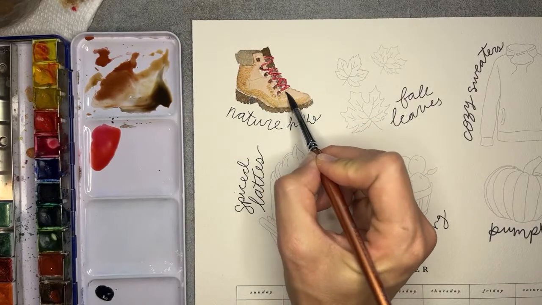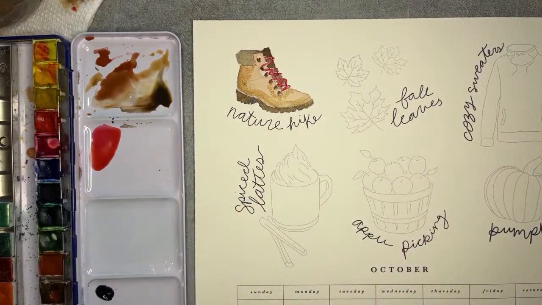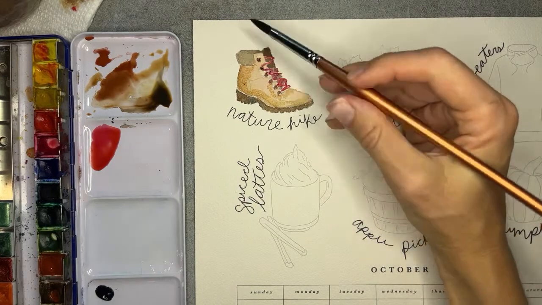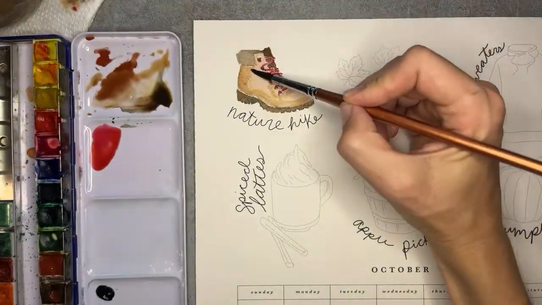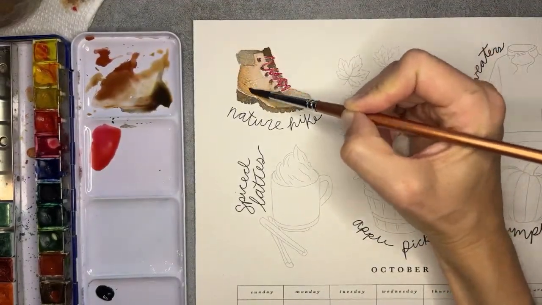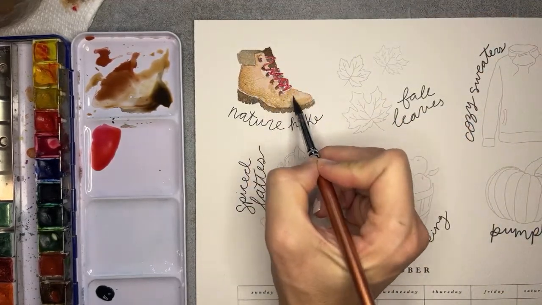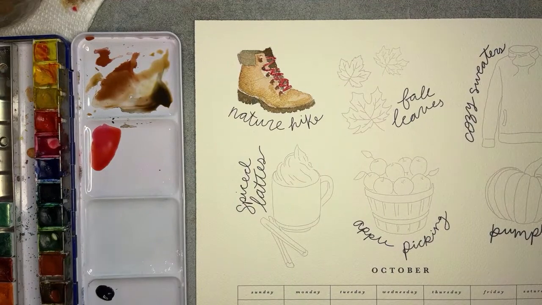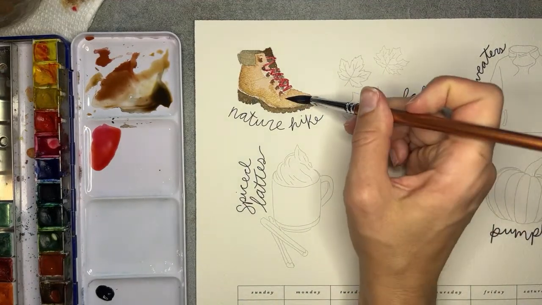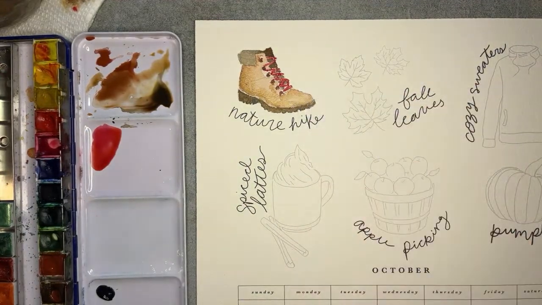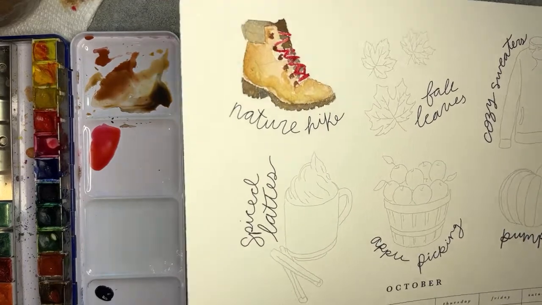Just add in a little more texture and dimension. Now with a little bit of water on my brush, I can help smooth some of that around. But even that helped a ton.